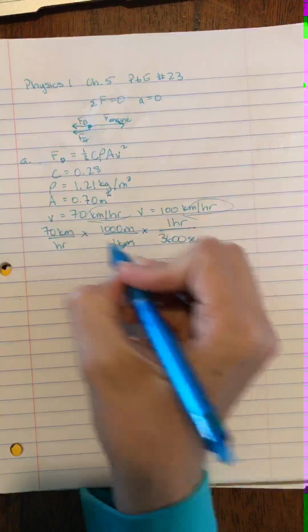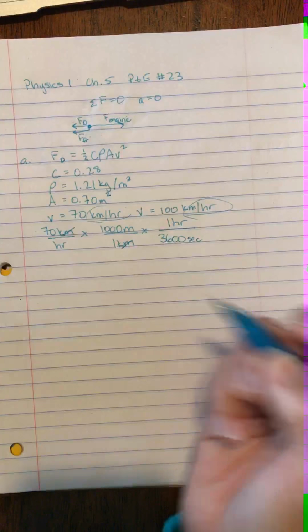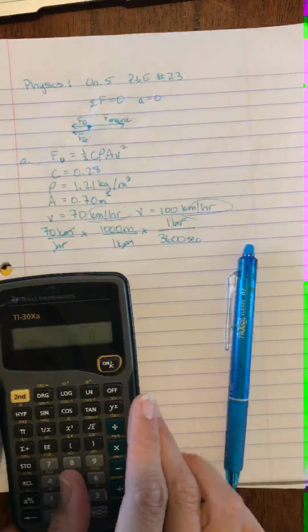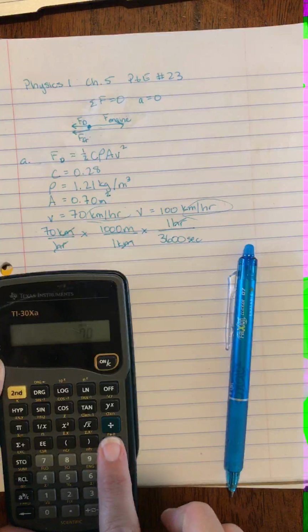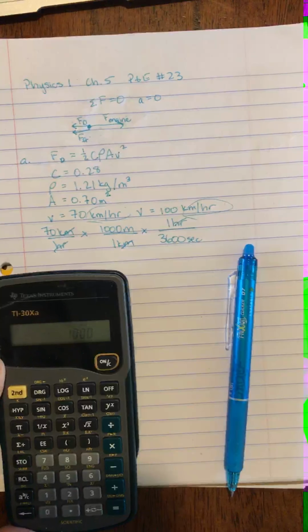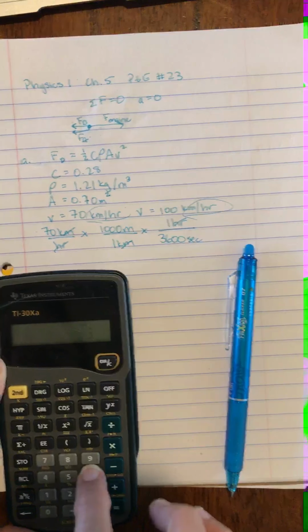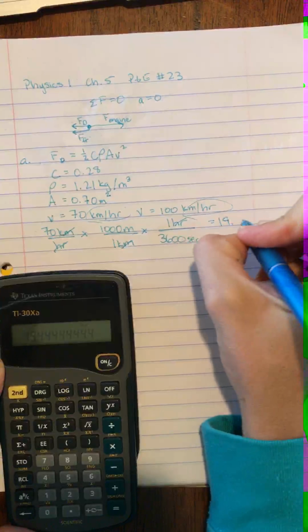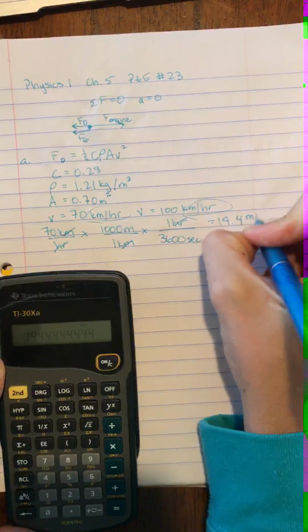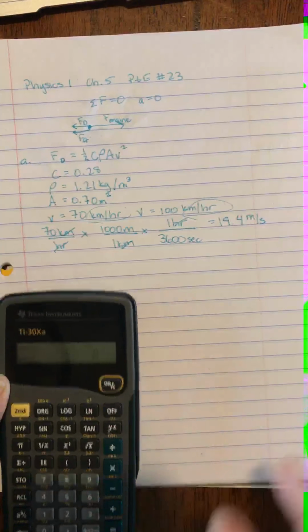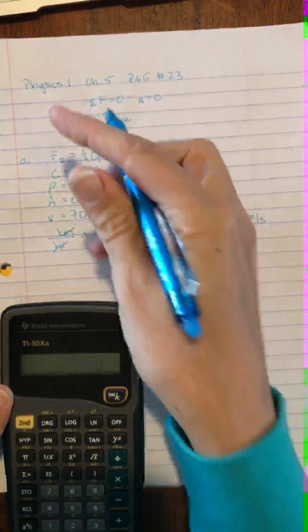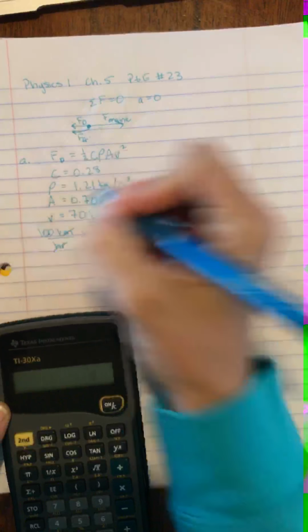So now I have kilometers on the top and the bottom, which are going to cancel each other out. I have hours on the top and the bottom, which are going to cancel each other out. So for this one, I'm going to get 70 times 1,000 divided by 3,600, and that gives me 19.4 meters per second.